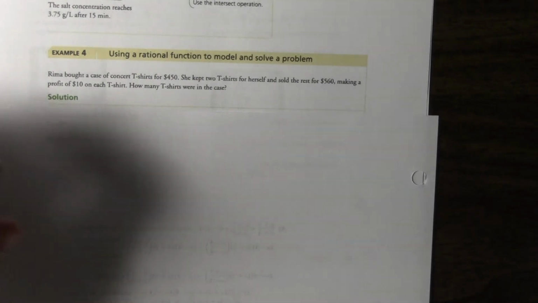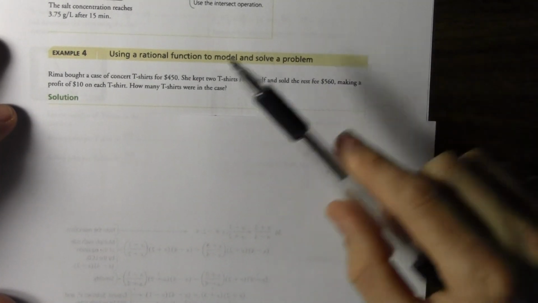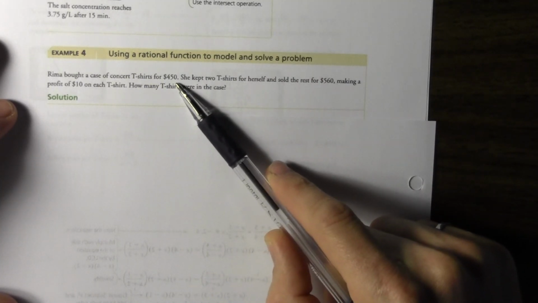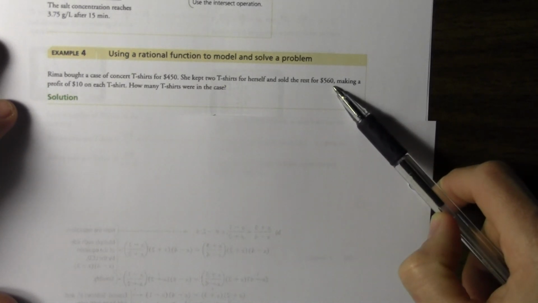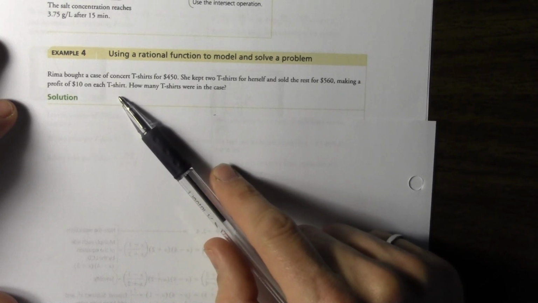Try and think about it without looking at the solution, because that's the way you're going to learn. So put the solution away. Let's think about it. She bought a case for $450. She kept 2 and she sold the rest for $560. She makes a $10 profit on each t-shirt.